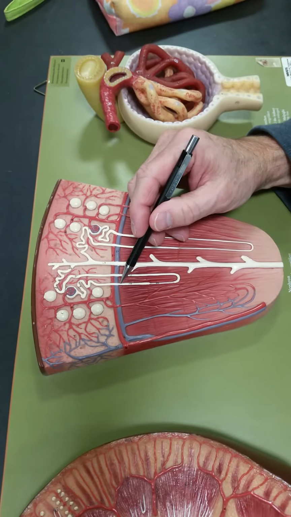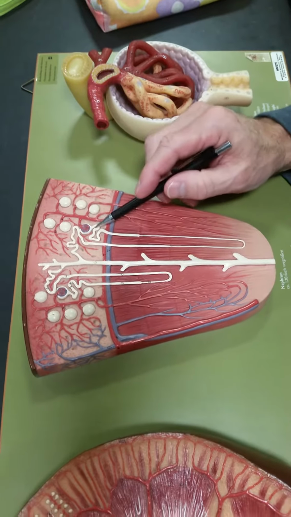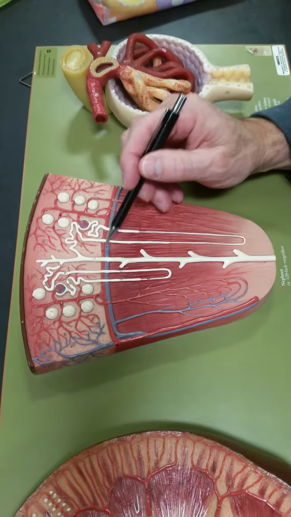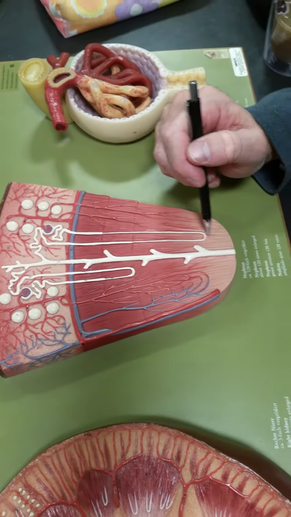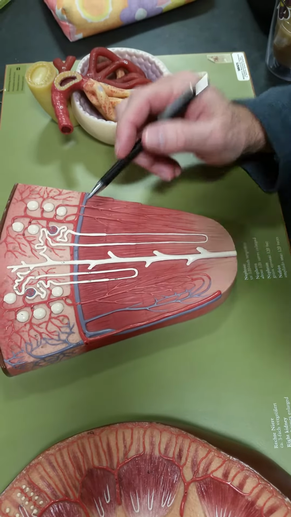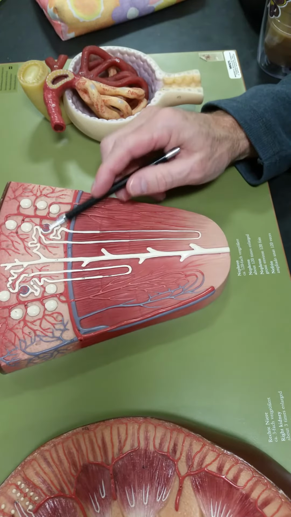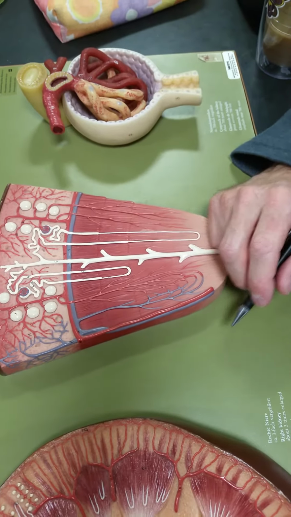It doesn't have a long loop of Henle. It doesn't go very deep into the renal medulla. This is a juxtamedullary nephron. Loop of Henle is long, so that's the one that spends a lot of time in the medulla, has a lot of chance to secrete the ions and water to follow it. So these are responsible for generating a concentrated urine.